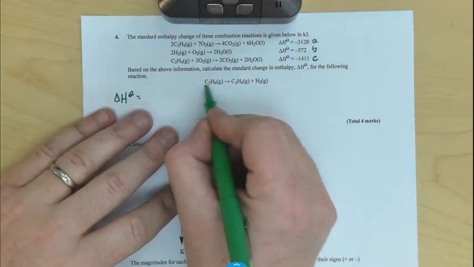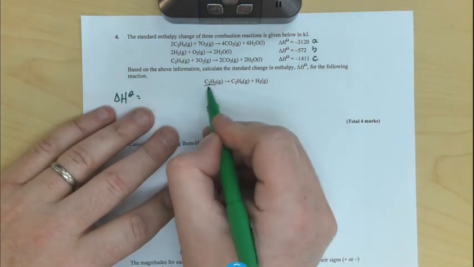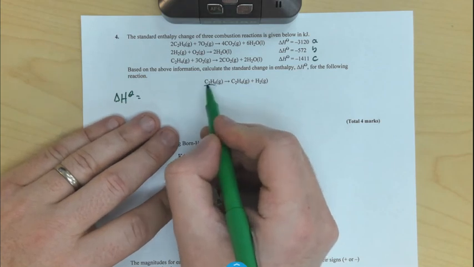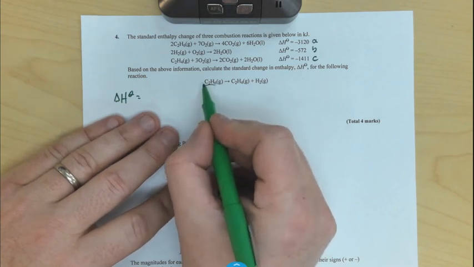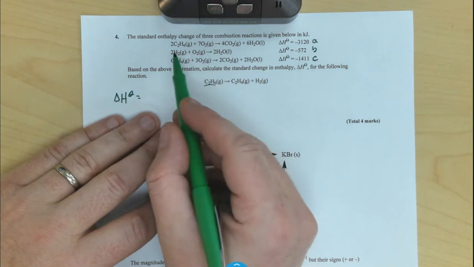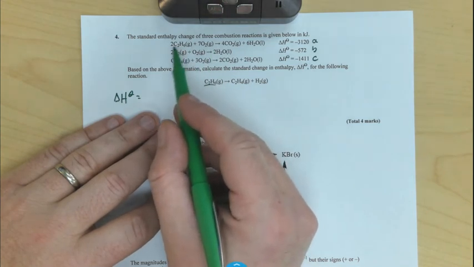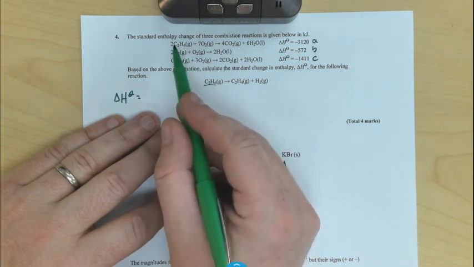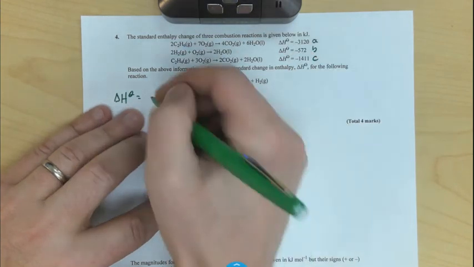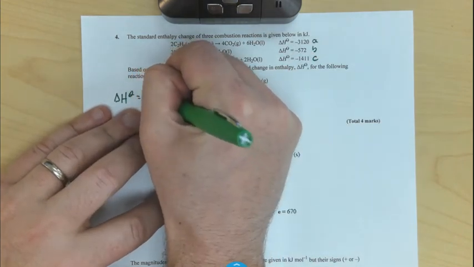So the first reactant I have here is ethane. I see in my overall equation, ethane is on the reactant side and it has a coefficient of 1. I find ethane in step 1. It's on the reactant side, but it has a coefficient of 2, so I have to take the value for A and cut it in half.